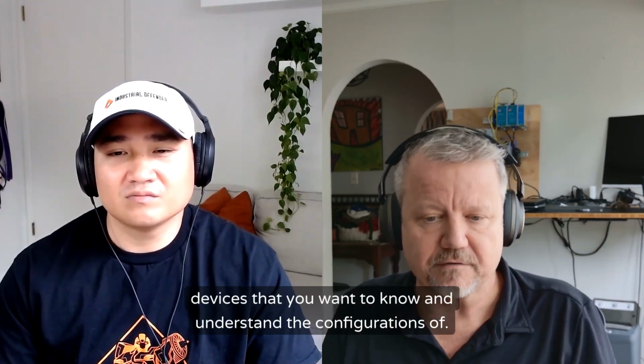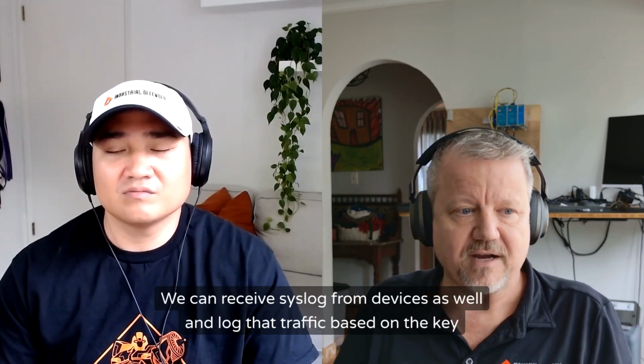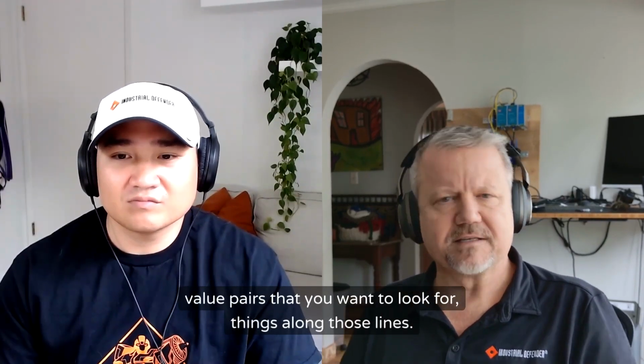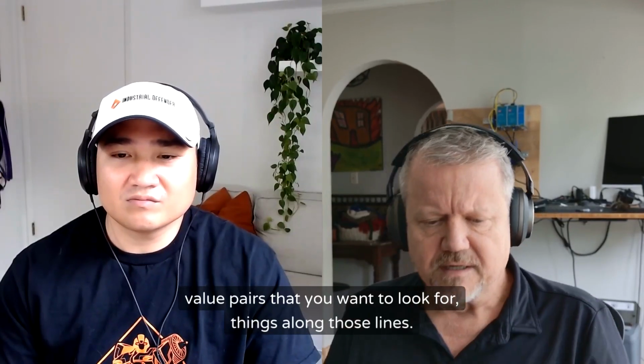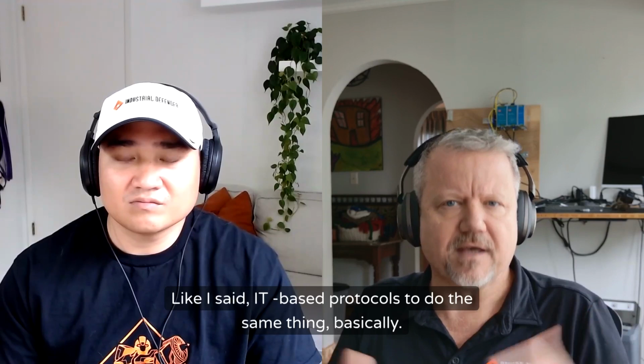So SSH, Telnet, SNMP. We can receive syslog from devices as well and log that traffic based on the key value pairs that you want to look for. Like I said, IT-based protocols to do the same thing, basically.